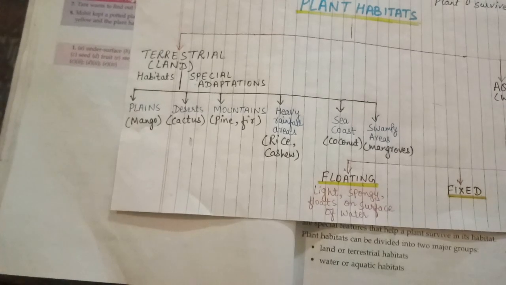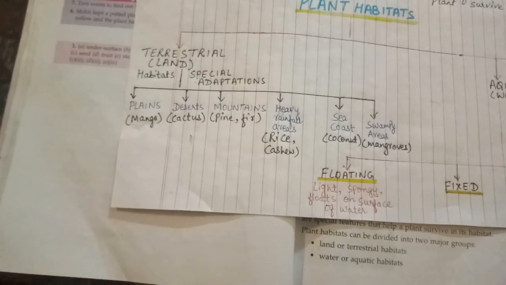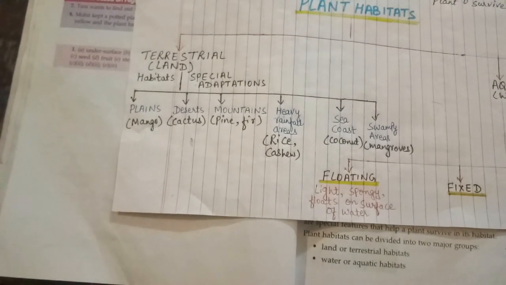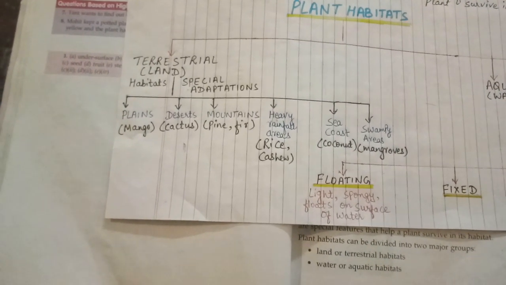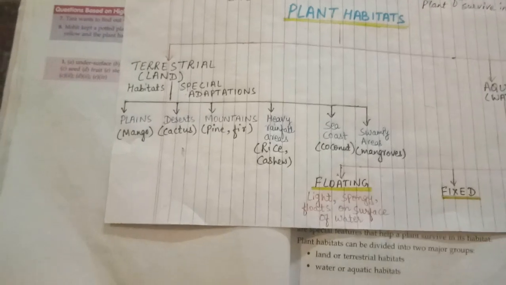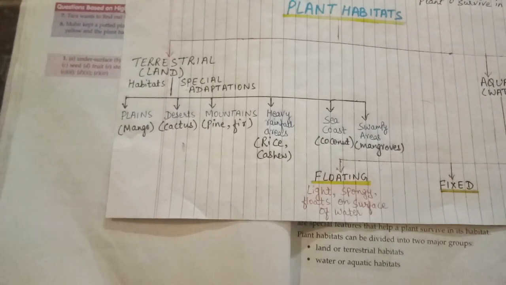And these are the types of plants which grow in these regions. Mango grows in plains, cactus grows in deserts, pine and fir grow in mountains, rice and cashew grow in heavy rainfall areas, coconut grows on the sea coast, and mangroves grow in swampy areas.